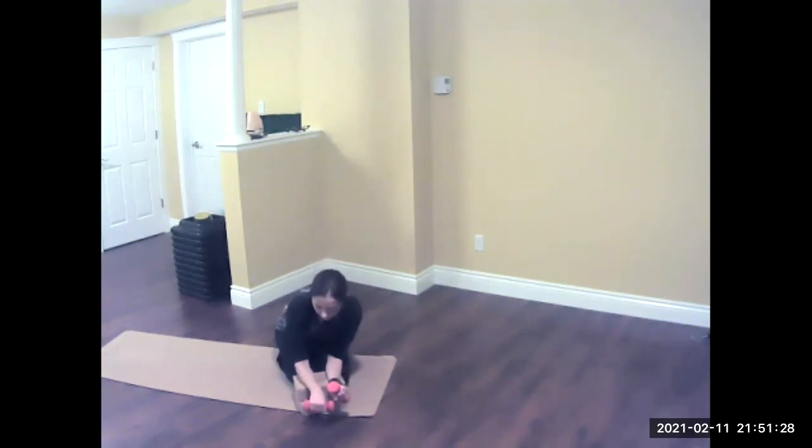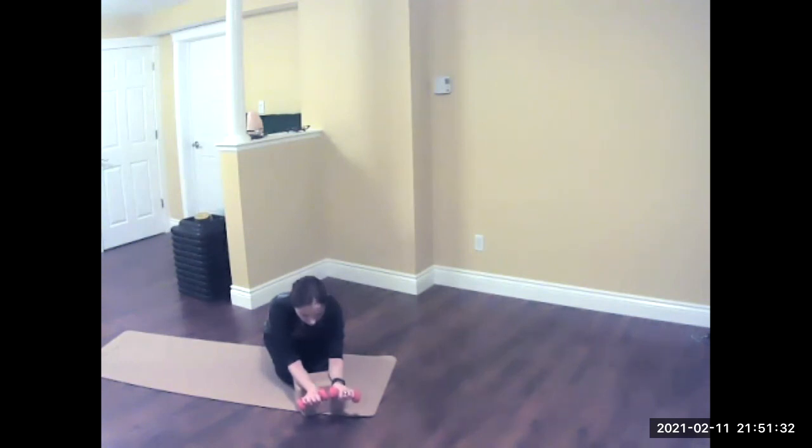And turn your palms the other way. And we're going to do the same thing. So this time we're raising our hands up into the extension. And one more time, and release.